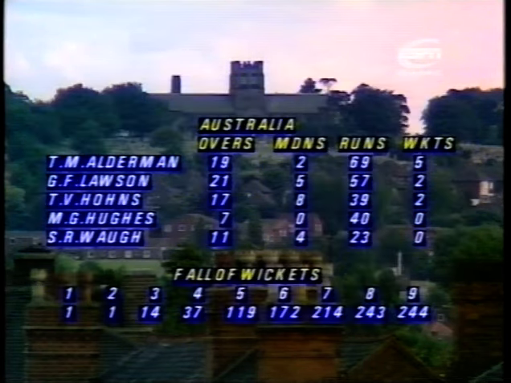Incidentally, David Boone, who was struck by Robin Smith at short leg, is okay. He had to leave the field, and they thought he might have had a little bit of concussion, but he's absolutely fine. Robin Smith, a marvellous innings of 101. The latter order played well, but disaster up the top for England in that 246 for 9. The bowling, Terry Alderman dominating it again with 5 for 69. Jeff Lawson bowled well, 2 for 57, and Trevor Holmes 2 for 39.